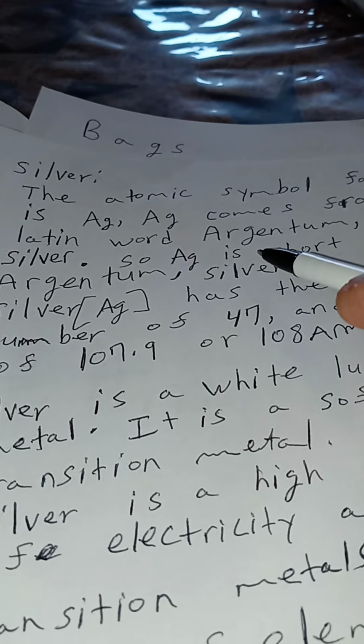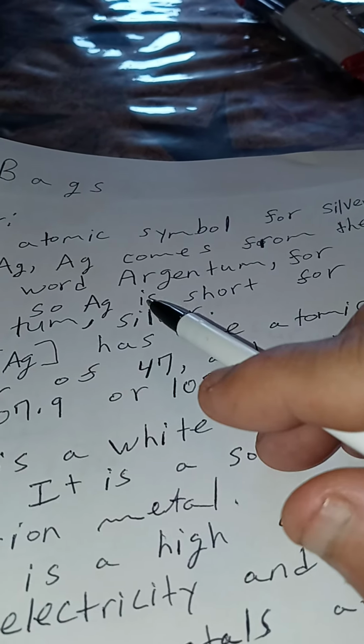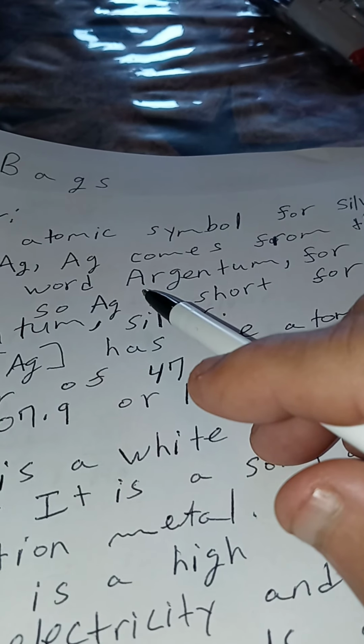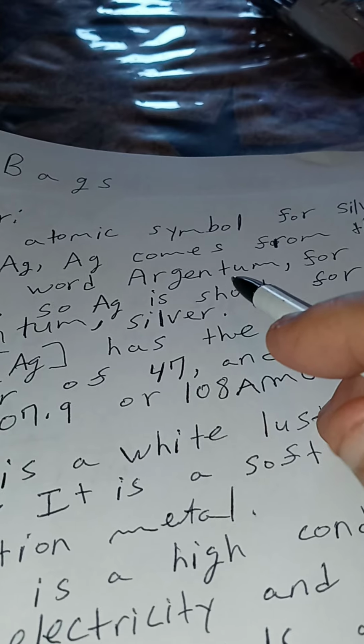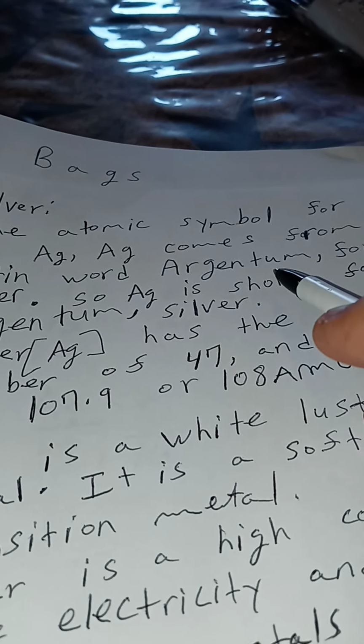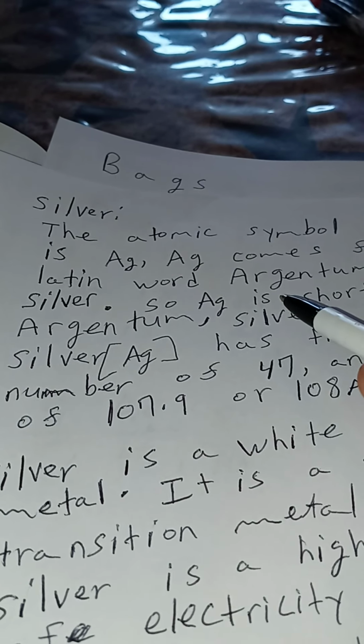The chemical symbol for silver is capital AG, which comes from the Latin word argentum, A-R-G-E-N-T-U-M. Argentum is Latin for silver.